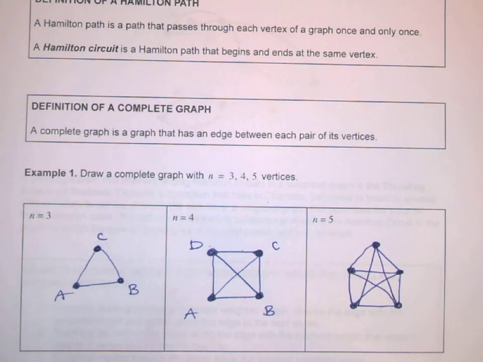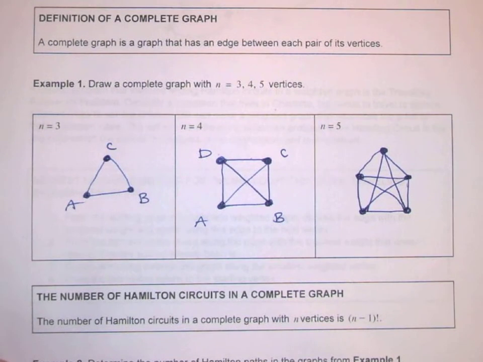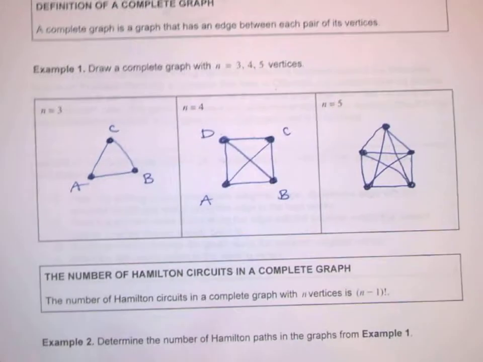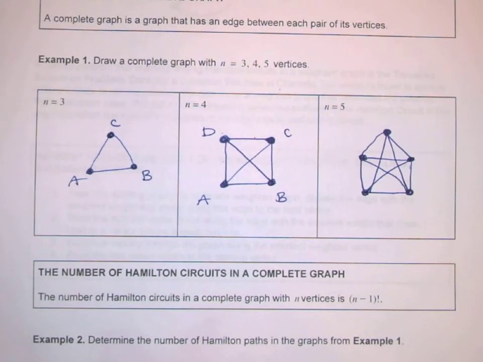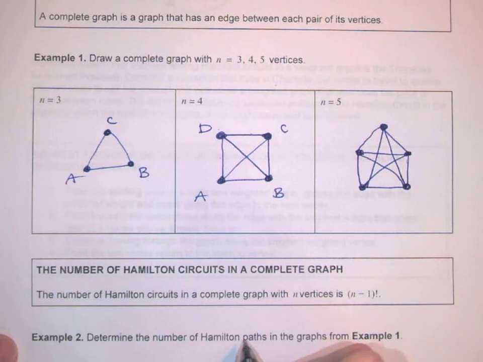So we're going to be looking for Hamilton paths and Hamilton circuits which pass each vertex of a graph once and only once. And we're going to be focused on just complete graphs like the ones we just drew. So we have this formula that tells us the number of Hamilton circuits in a complete graph with n vertices is n minus 1 factorial. So in the next example, we want to find the number of Hamilton circuits in each of the graphs in example 1.